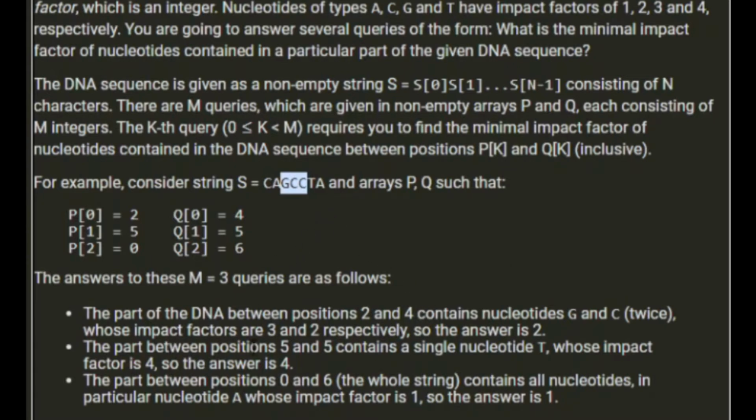Okay, the part between the next query, 5 and 5, contains just T, whose impact factor is 4, so the answer is 4. And the part between 0 and 6, which is the whole string, contains all nucleotides, and A, whose impact factor is 1, so the answer is 1.